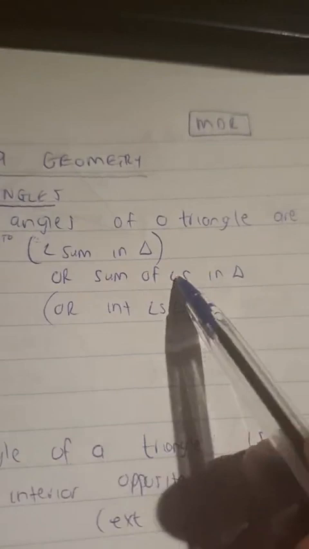So the inside angles of a triangle. What is a triangle? A triangle is a closed three-sided shape. The interior angles of a triangle are supplementary. What does supplementary mean? It means that those angles inside a triangle all add up to 180 degrees.